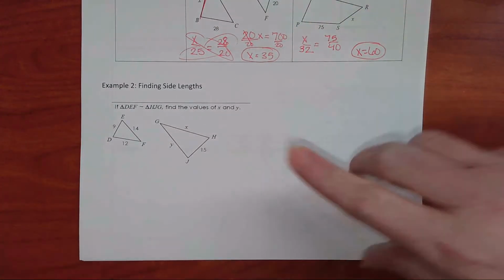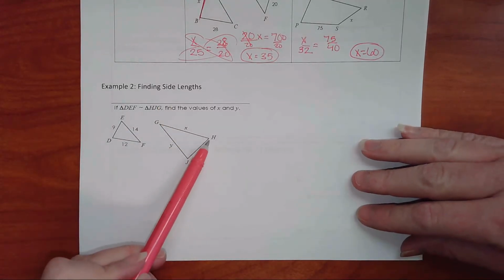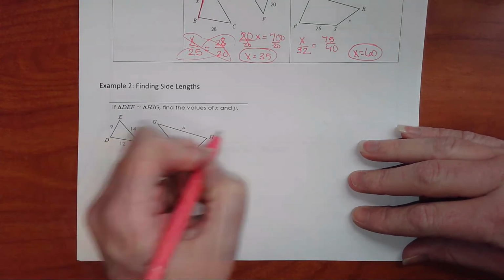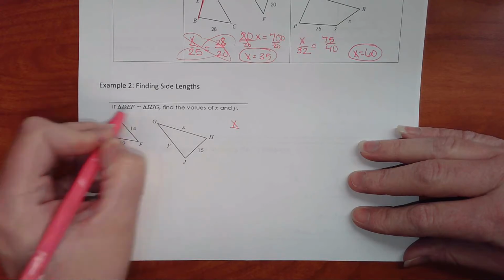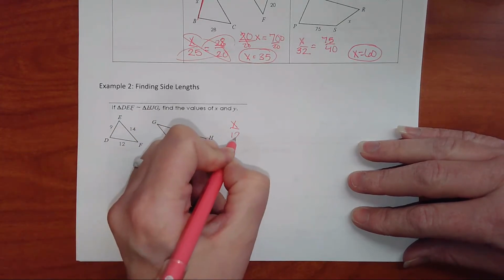I think I'm just going to give you the answers to this one, and if you want to practice, you're going to have to set up, X is going to have to correspond to, well, maybe I will do this one. Let's see, X is on GH, GH last first, FD is 12. So X corresponds to 12.